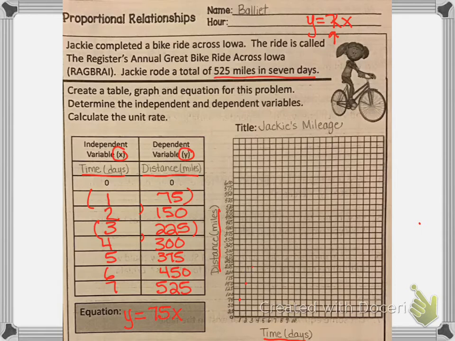And you should notice that we're climbing at a constant rate. And maybe you can even see, 4 and 300. You can see the slope of the line is rising 75 for every 1 day. So we're going up 75 miles and over 1 for 1 day. We go up another 75 miles and over 1 for day 2, right? Because we're adding a day. 75 miles per day. So we can see that our rate of change is 75 miles per 1 day.